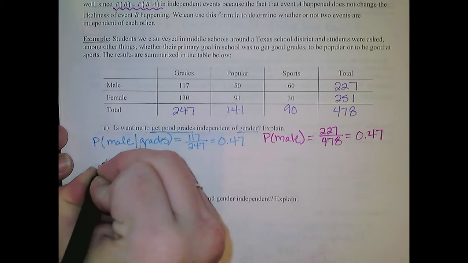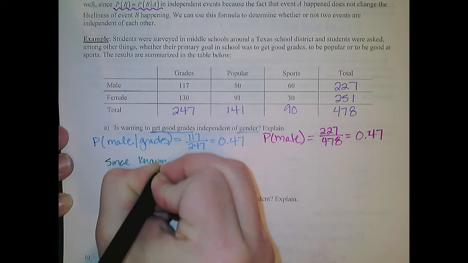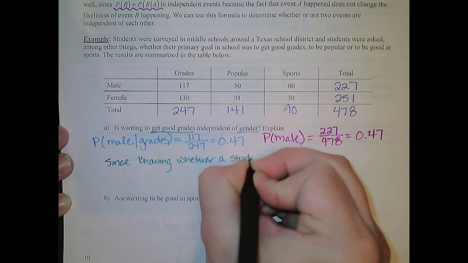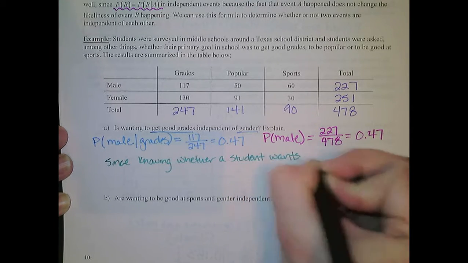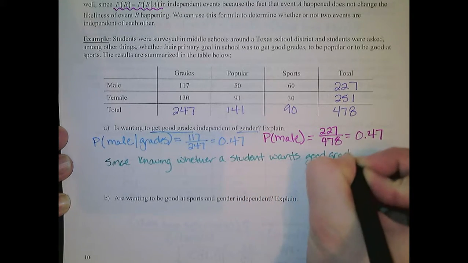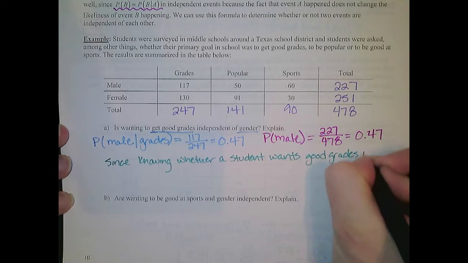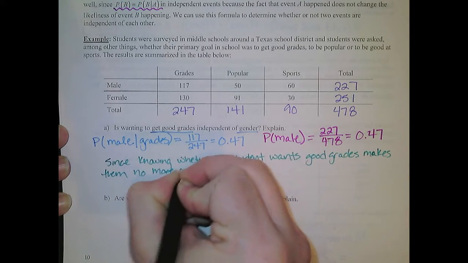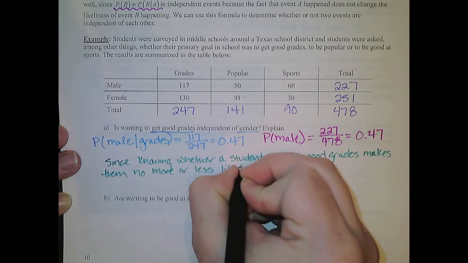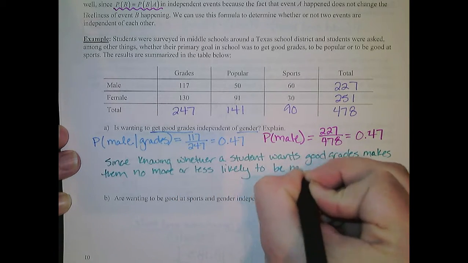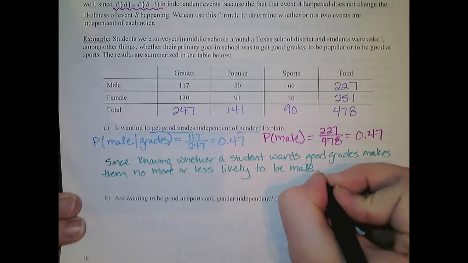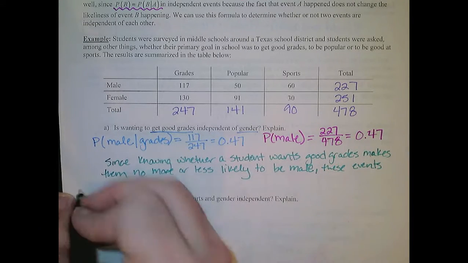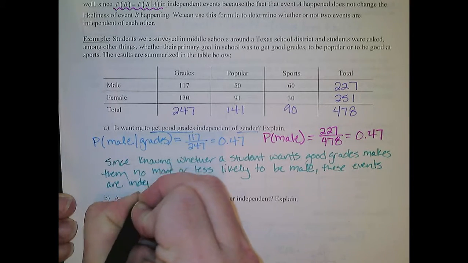So we'll just kind of write that out. Since knowing whether a student wants good grades makes them no more or less likely to be male, these events are independent of each other.